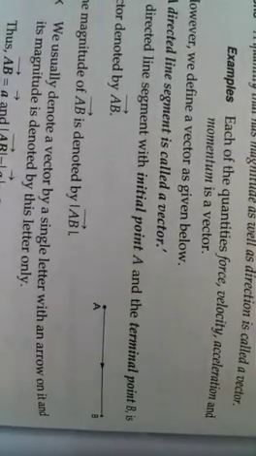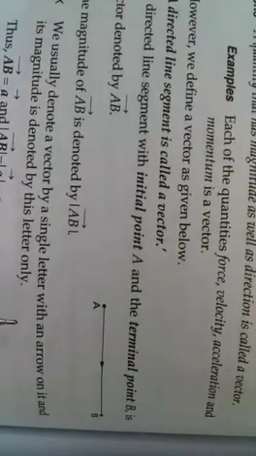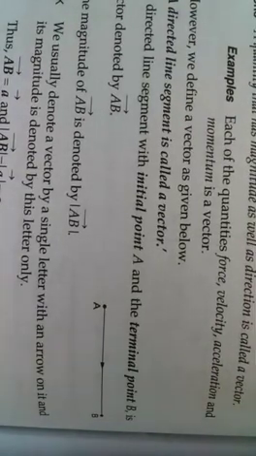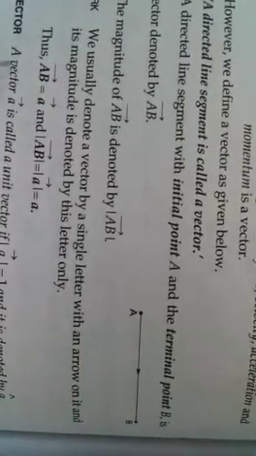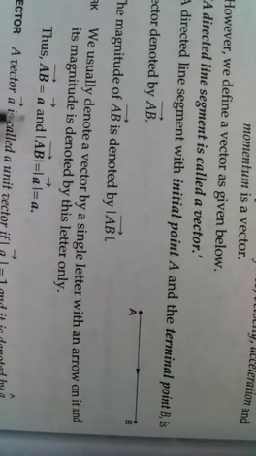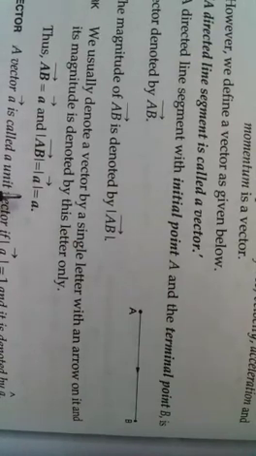How to represent a vector? We denote a vector by a single letter with an arrow on it, and its magnitude is denoted by the same letter only. So vector AB is written as vector a, and the magnitude of vector a equals a.